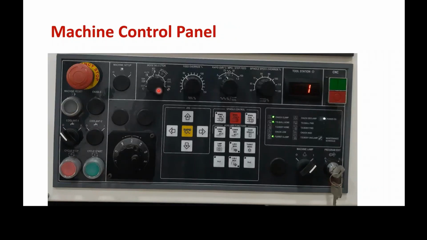Instead, what you are going to do is generate the pulses manually by keeping it in MPG mode. This is the manual pulse generator, so that without part programs, you can move along the X and Z axes. For that you have to keep it in MPG mode. Again, in MPG mode, there are two axes, X and Z.